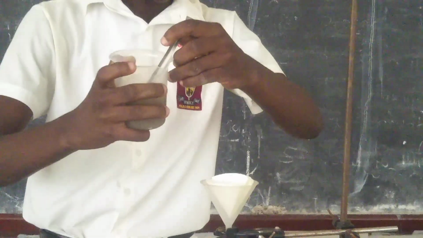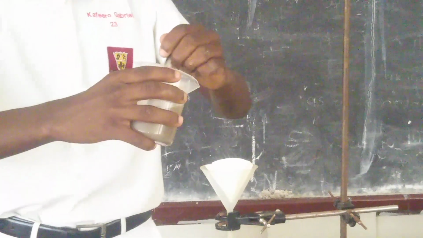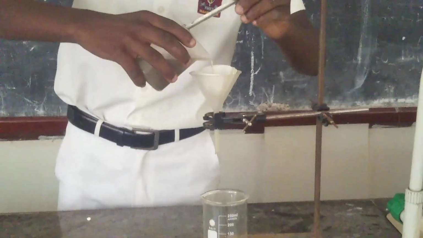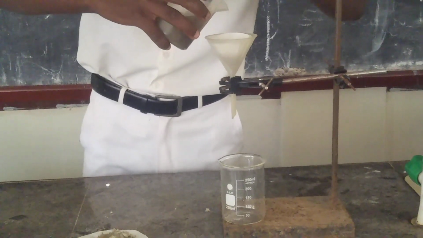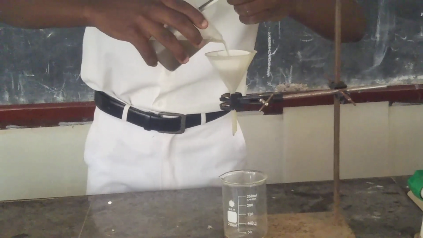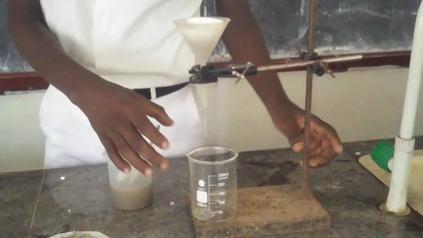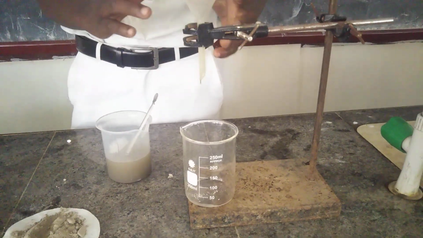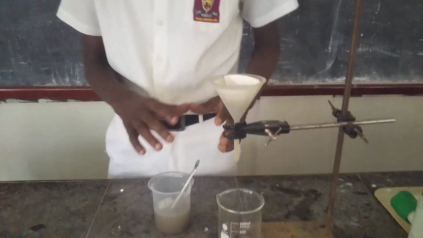After mixing, I will pour this water into our funnel containing the filter paper. So here it is, I'll pour it, as you see. Yeah, so I'm adjusting the camera so that you can see very well. The water coming out is the water we have just separated from the sand.